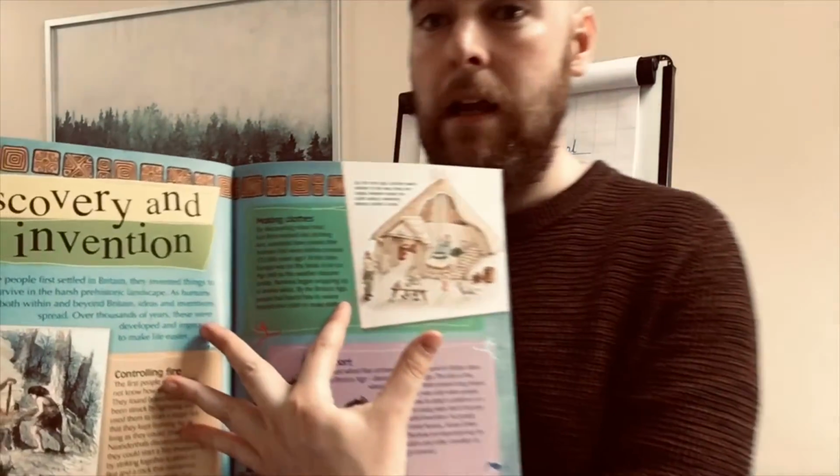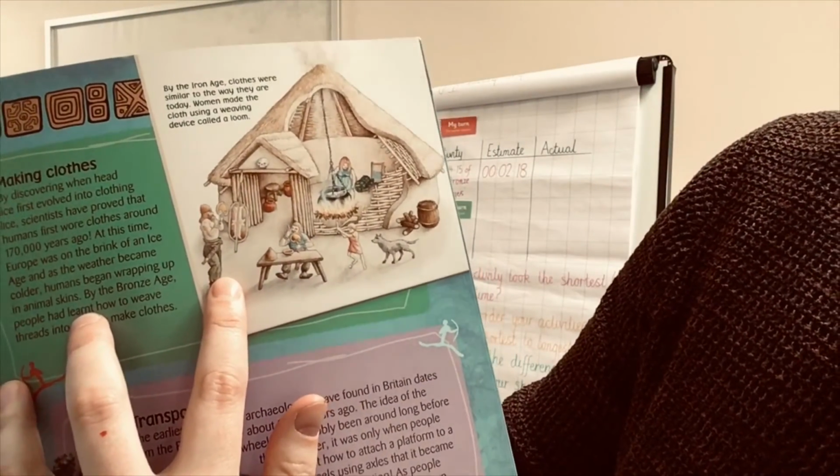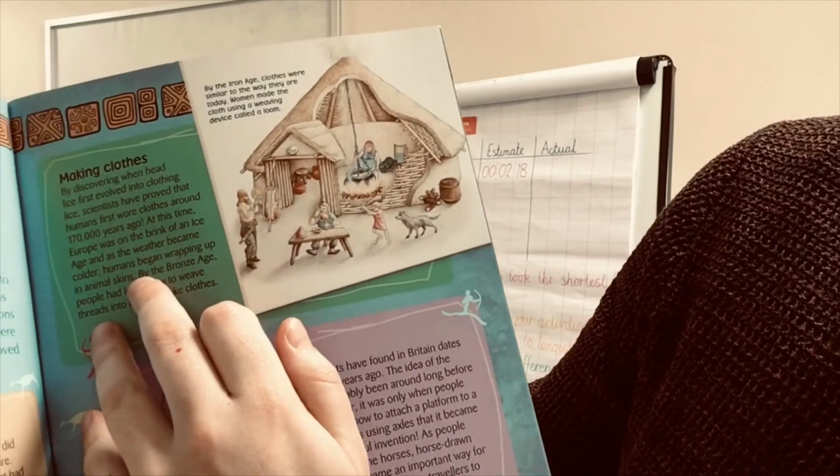Now we're going to read about making clothes. By discovering when head lice first evolved into clothing lice, scientists have proved that humans first wore clothes around 170,000 years ago. At this time, Europe was on the brink of an ice age, and as weather became colder, humans began wrapping up in animal skins. By the Bronze Age, people had learned how to weave threads into cloth to make clothes. There's a picture with a caption. By the Iron Age, clothes were similar to the way they were today. Women made the cloth using a weaving device called a loom.